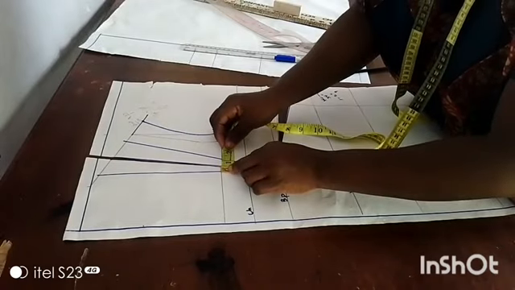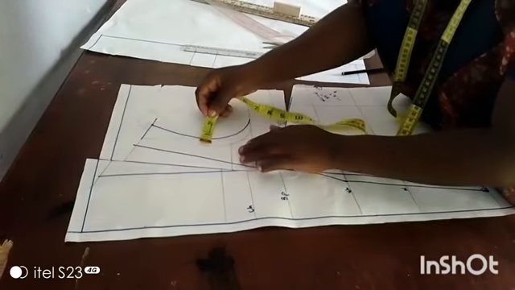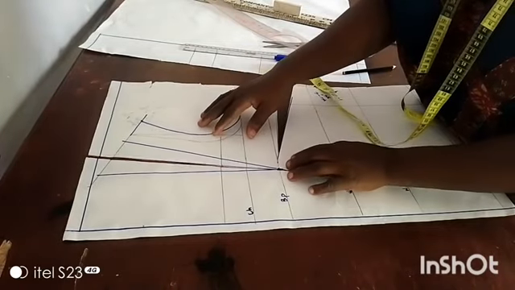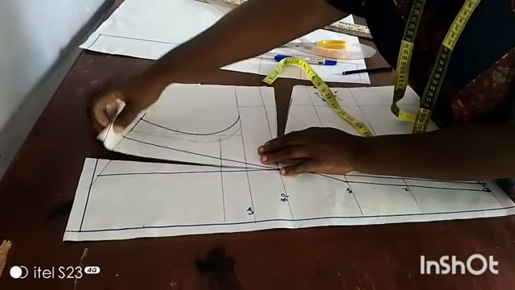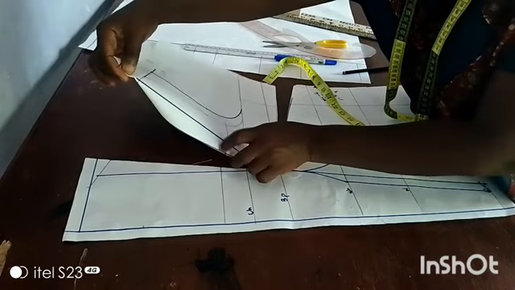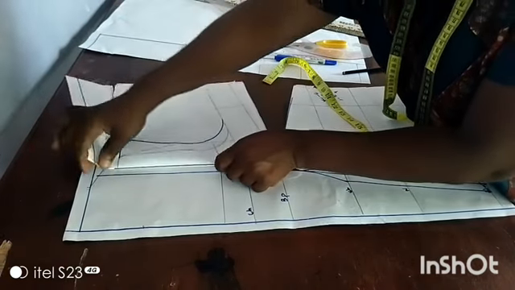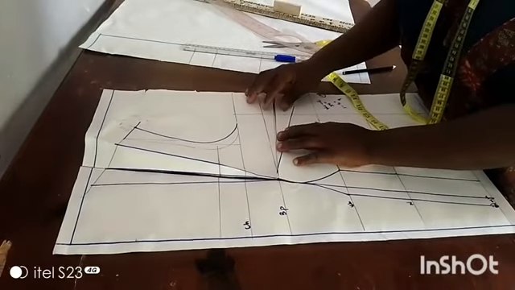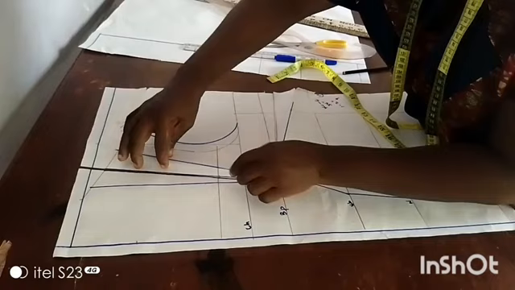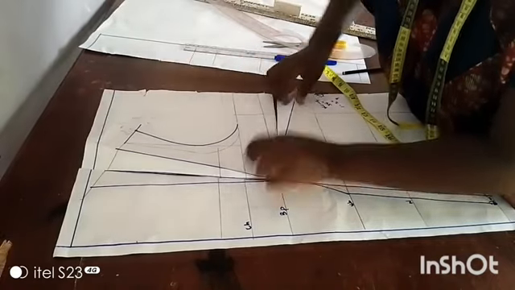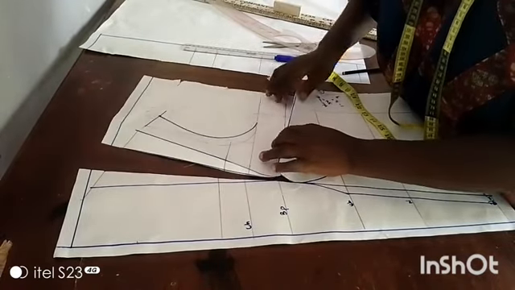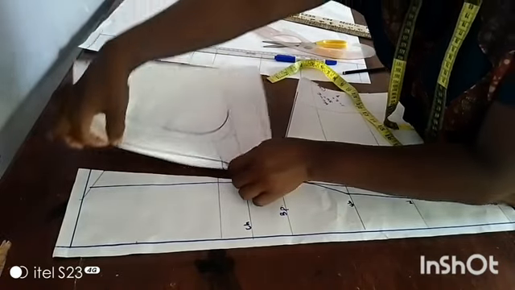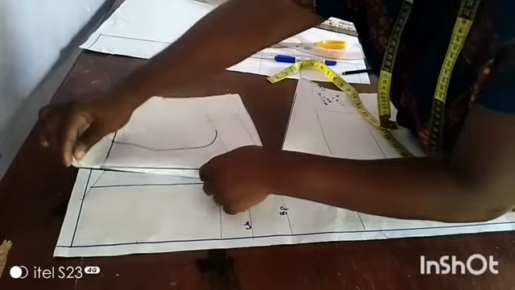I'm going to measure the amount of tightening we take here. I'll place it here so it's the same thing like that. So we want to draw our overbust line. So I'm going to close this particular one and open this. I will open this back. Then, no, I will open this. I want to close this. Then I have to open this. Can you see?